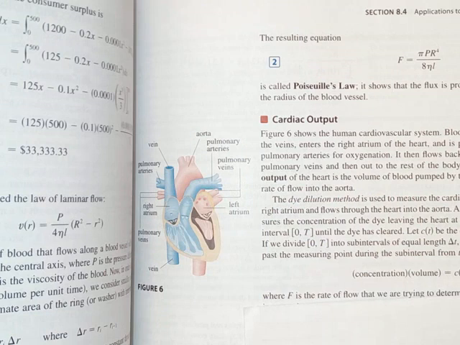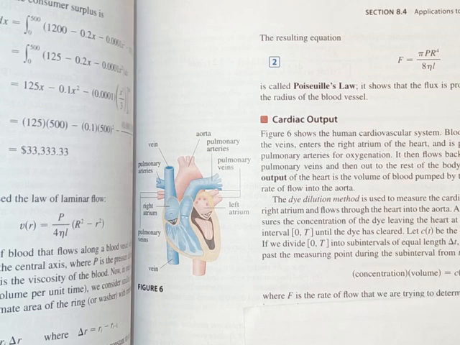Now, this is done laparoscopically, thank God. I don't have to rip your chest open and saw through the middle of your chest bone to see your heart do this. I do it all laparoscopically.